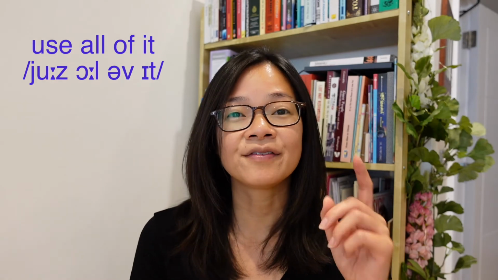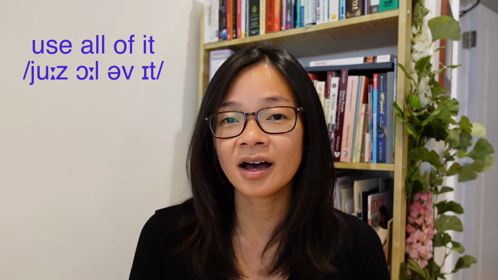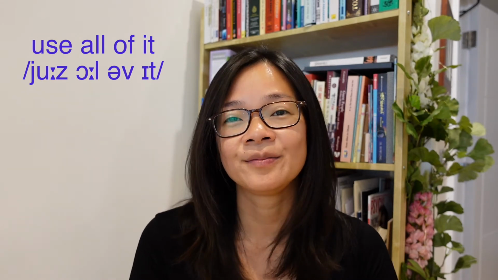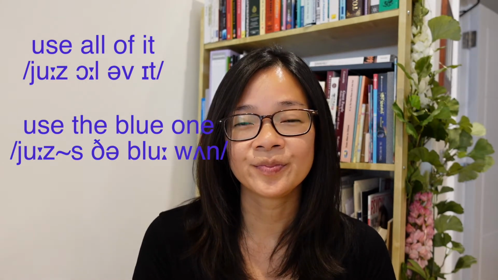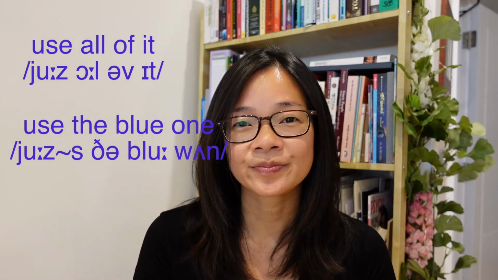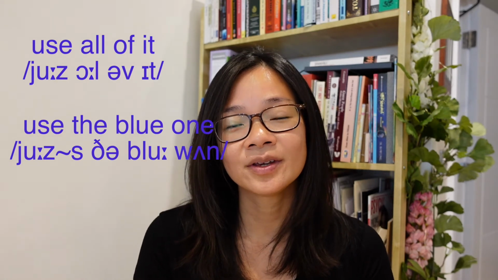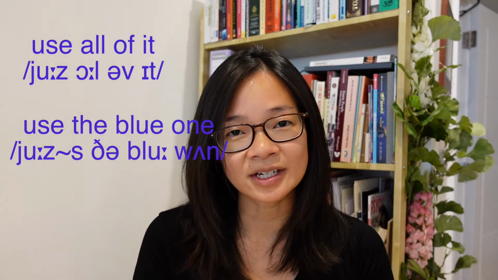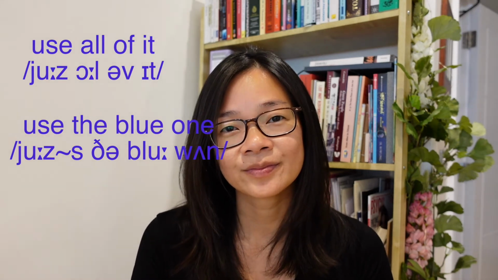Compared with if the next sound was a consonant sound, for example, the th in the, then we would say, use the blue one. Use the blue one. Let's listen to those two side by side for comparison. Stronger, use all of it. Weaker, use the blue one. Again, nothing to worry about, but I just wanted to mention it because I know that some of you listen very closely and you might be wondering about that.